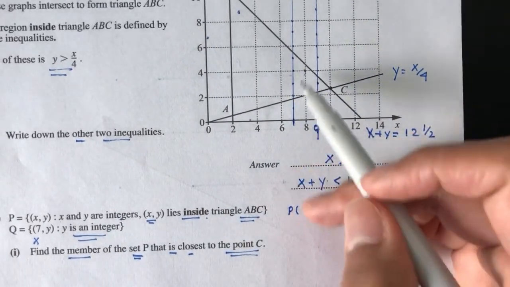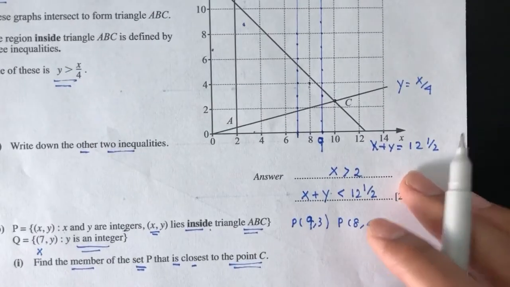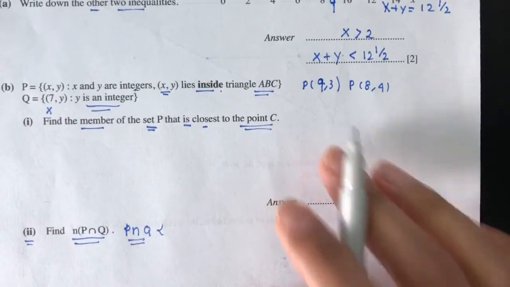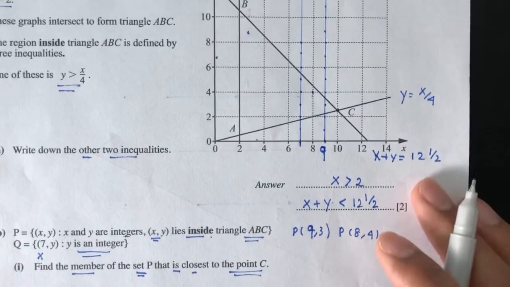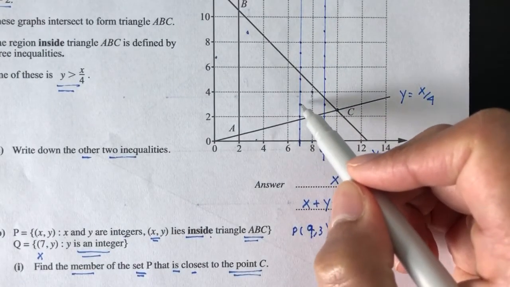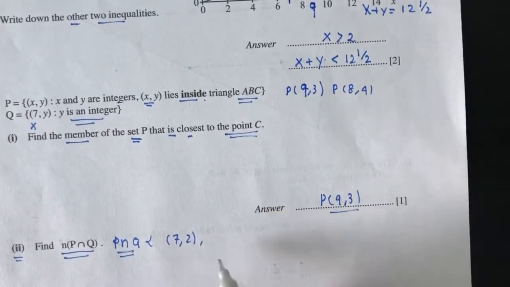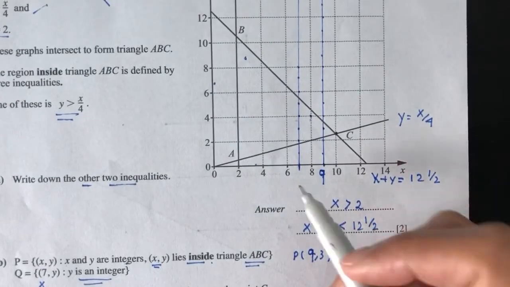So those will be the set of P intersection Q. So let's find those points. The first point inside will be 7, 2. Second point is 7, 3. And the next one we have is 7, 4.